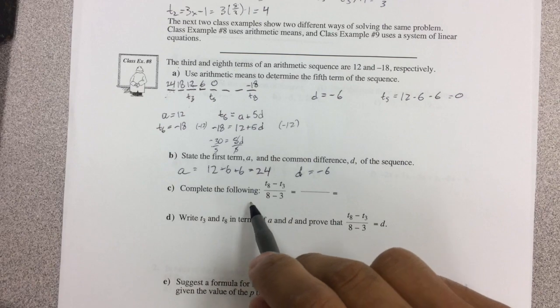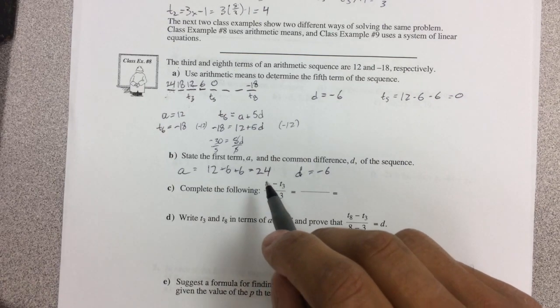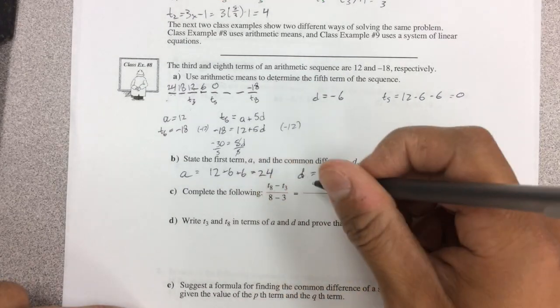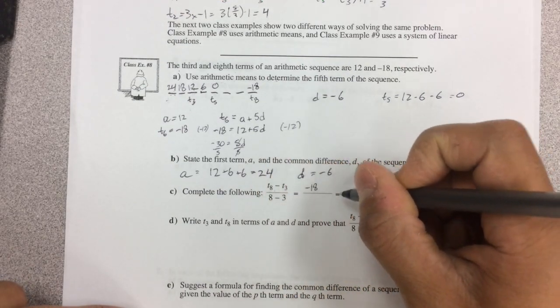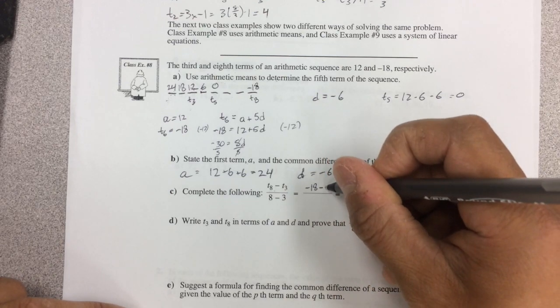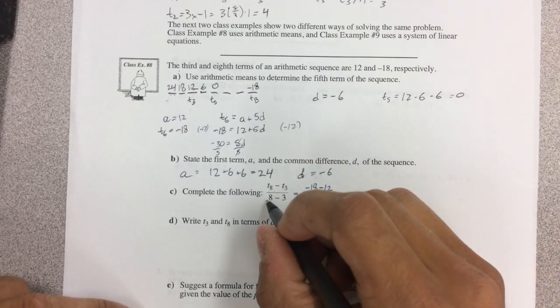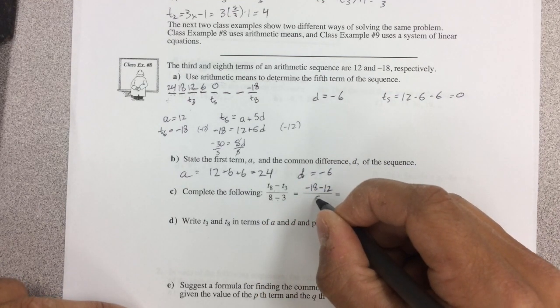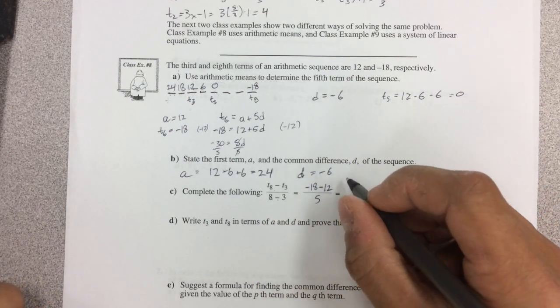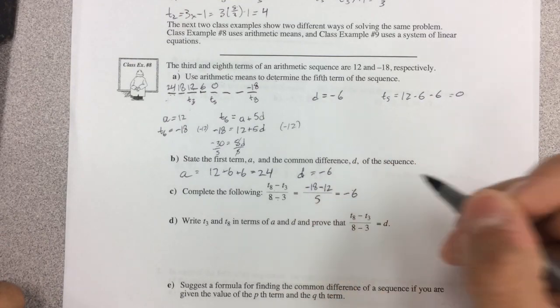Now we want to complete the following. What's term 8 minus term 3, divided by 8 minus 3? Well, term 8 was negative 18, minus term 3, which was positive 12, divided by 8 minus 3, which is 5, and that's going to be my common difference of negative 6. Negative 18 minus 12 is negative 30, divided by 5 is negative 6.